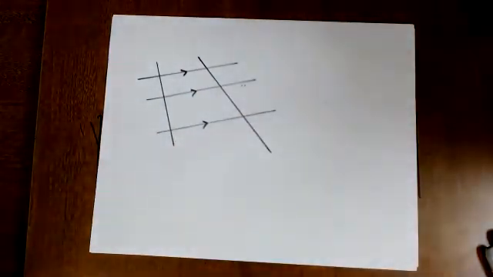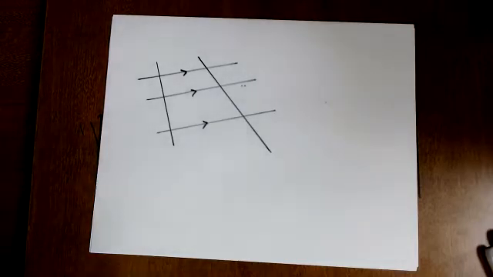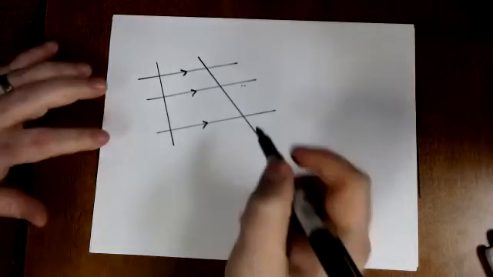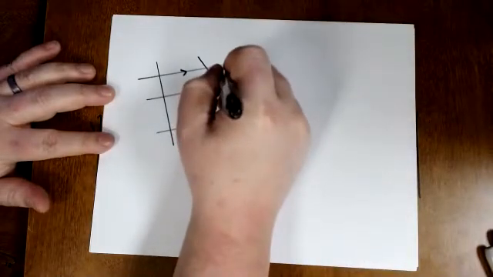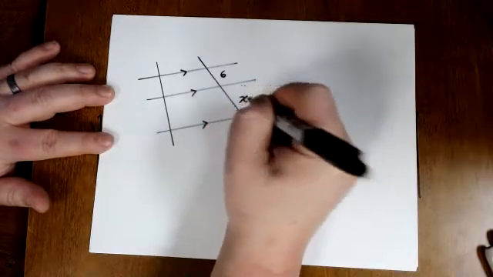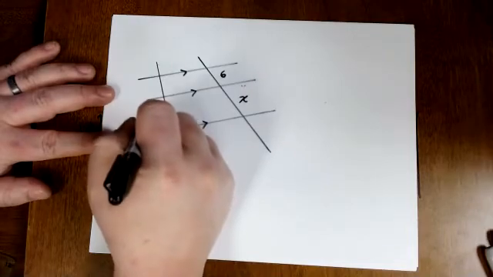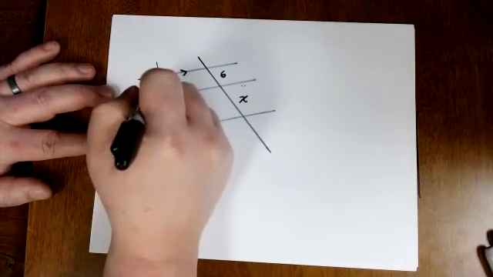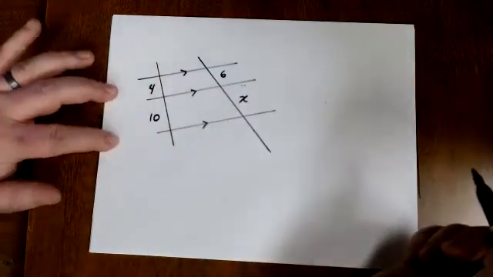And they're going to give you some of these lengths here off on the sides. I'm going to tell you that this is 6 and this is x. And I'm going to tell you that this is 10 and that this is 4.